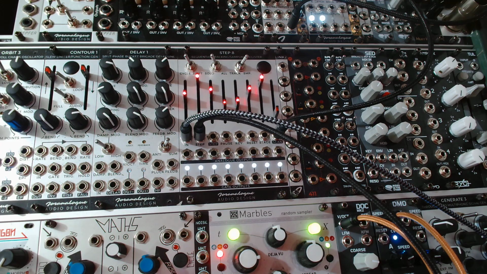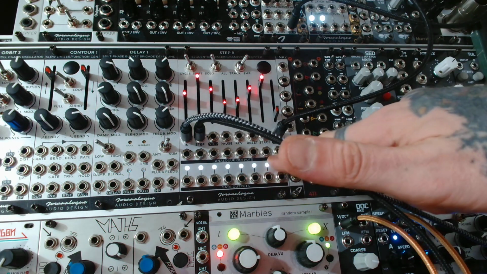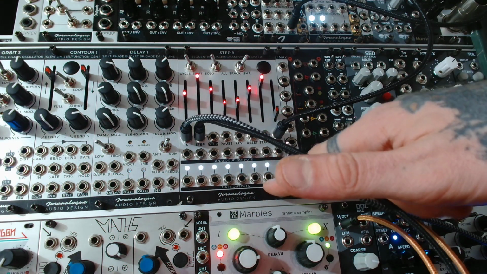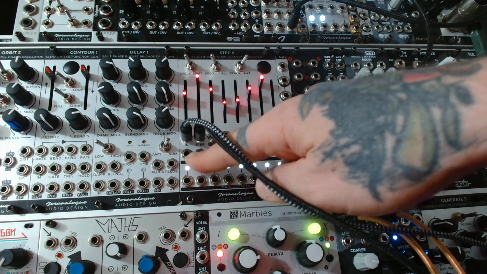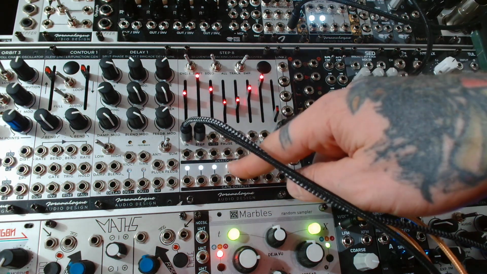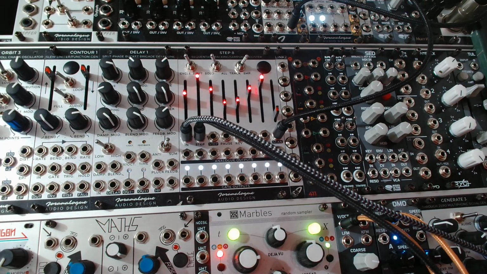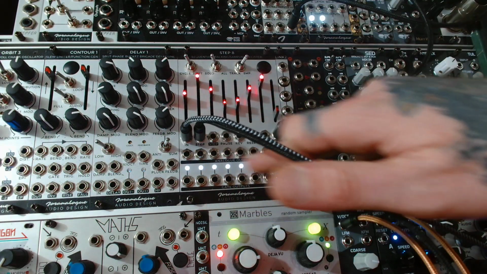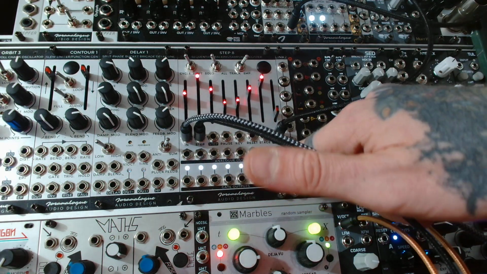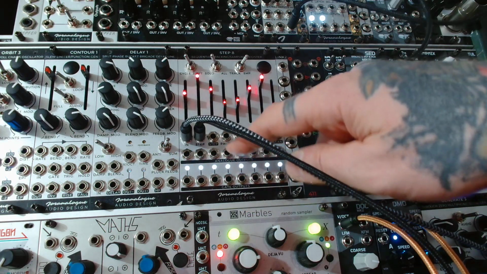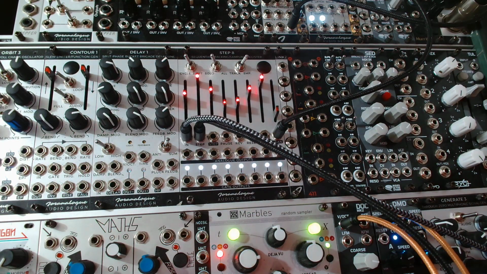Another thing you can do is, of course, you have all of these analog outputs and all the gate outputs. So you can output each individual stage either as the voltage or the gate. So if you start combining those outputs, you can start getting new harmonics.